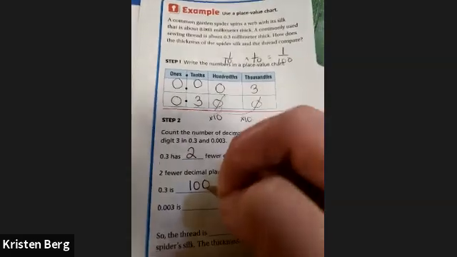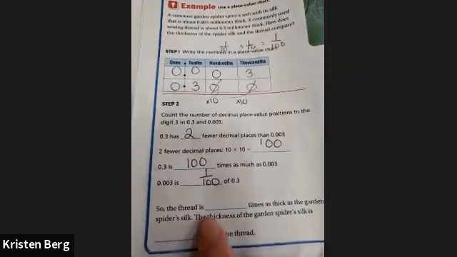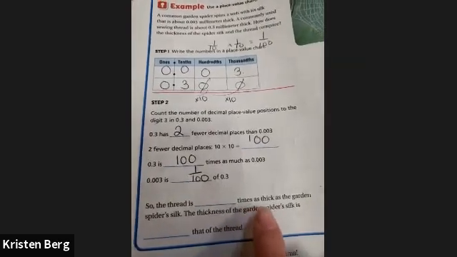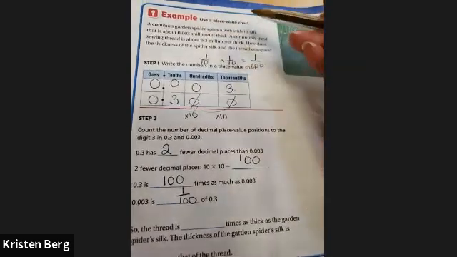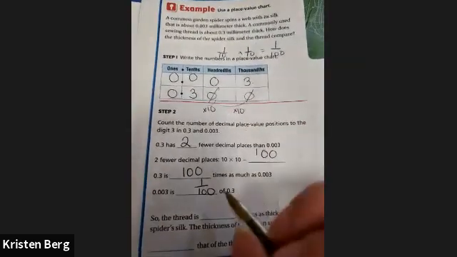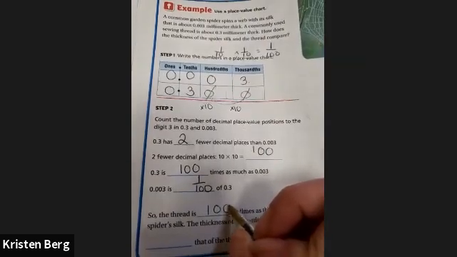So this is actually 100th of the size, smaller by 2 places. So the thread is what times as thick as the garden spider silk. So the thread is the one that is bigger than the garden spider web. So therefore it is bigger by 2 places. So it is 100 times larger.